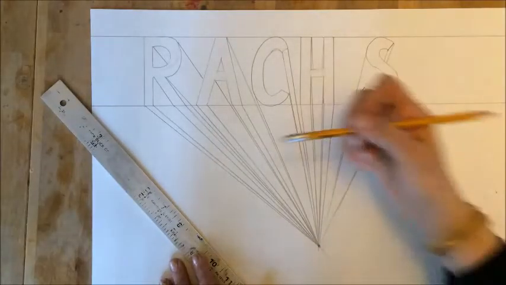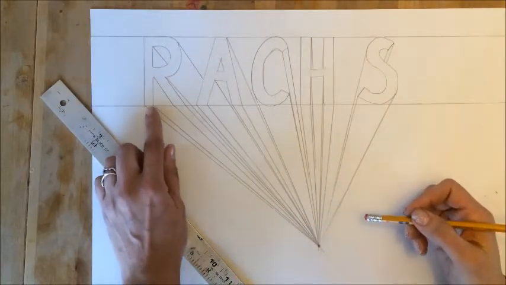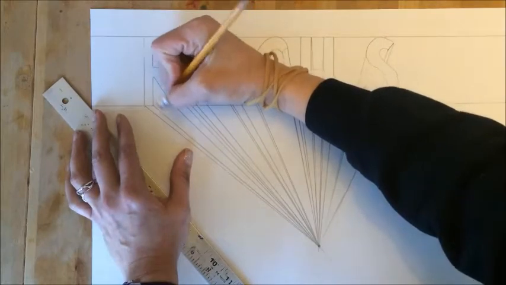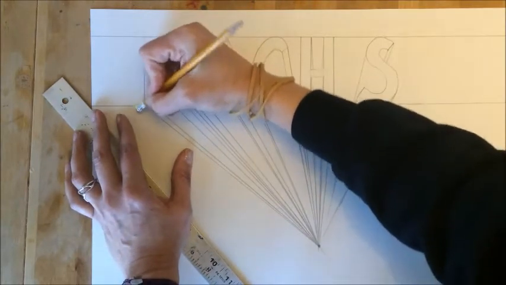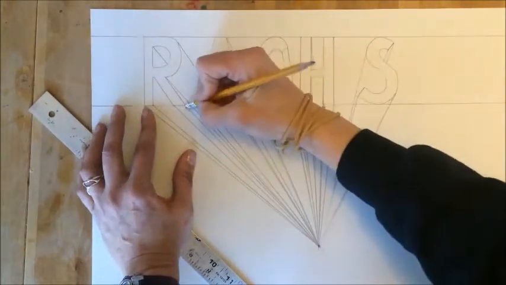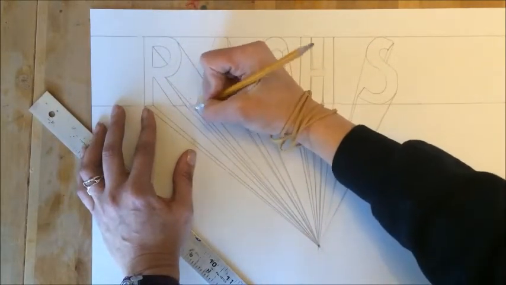Okay, before I do the next step, I'm actually going to erase every part of the guideline that's not part of the letter. So here it's part of the letter. Here it is not part of the letter. So you're going to go through and erase all of those sections that are not.